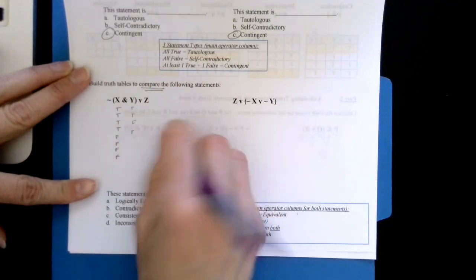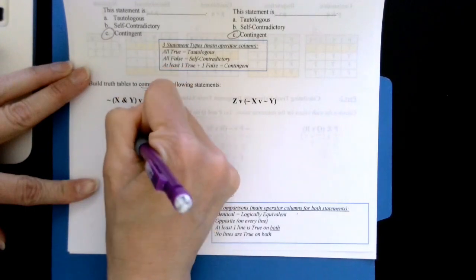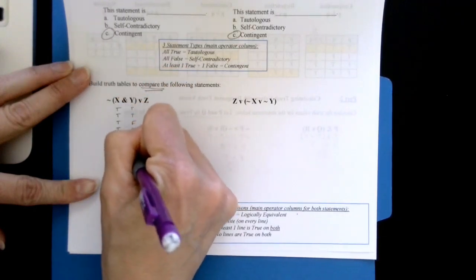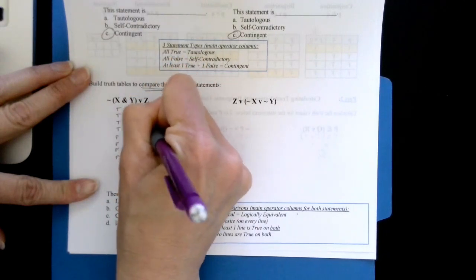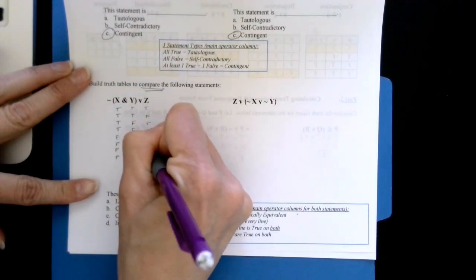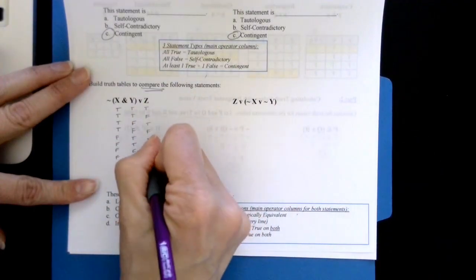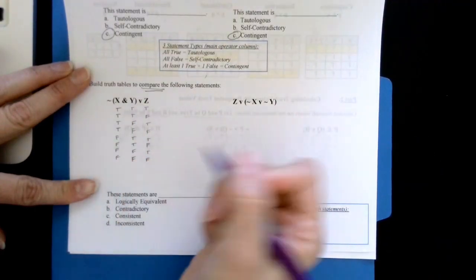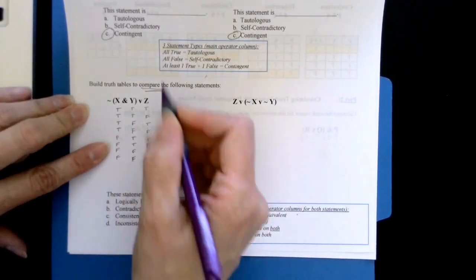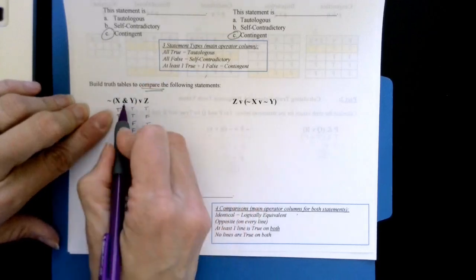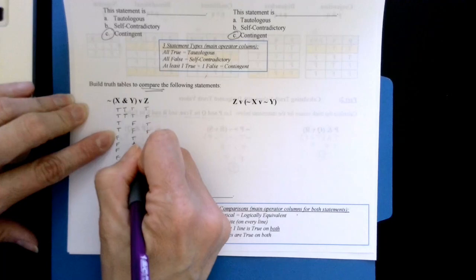I skipped a line there. That's not good. TTFF. And then the third one, you cut the pattern in half again. You really have to keep track of where you're at here because you can get lost. Left to right, inside parentheses first, we're looking for TT for the conjunction. So TTT, TTT. No, no, no, no, no. These are all F's.